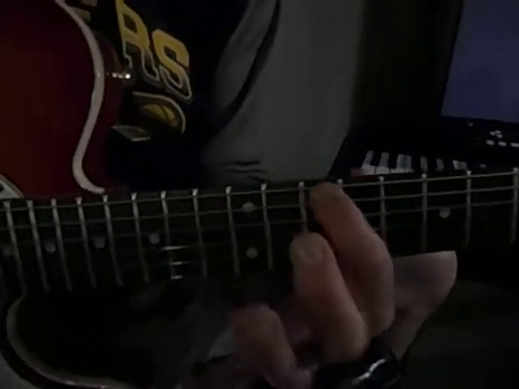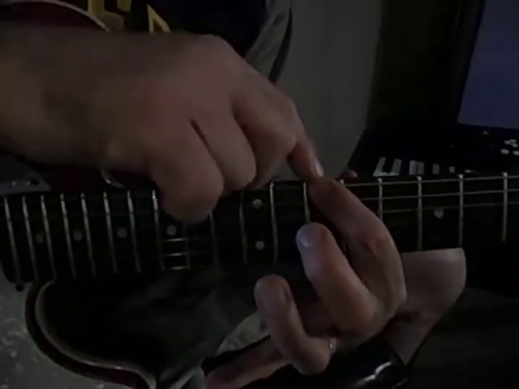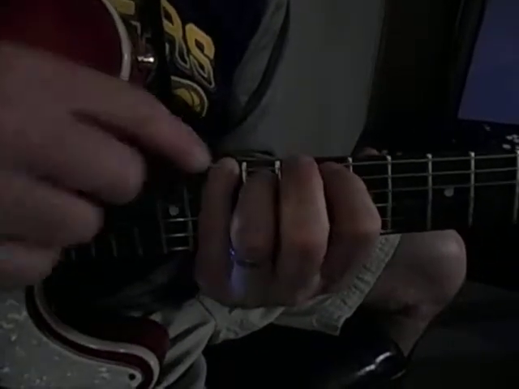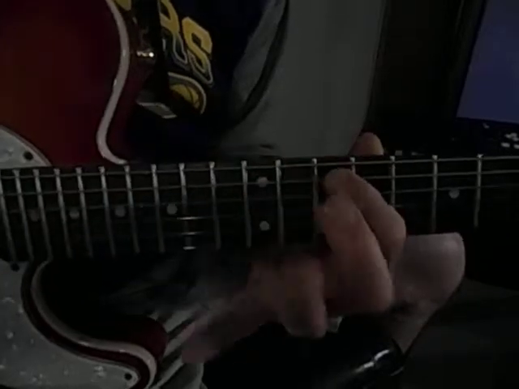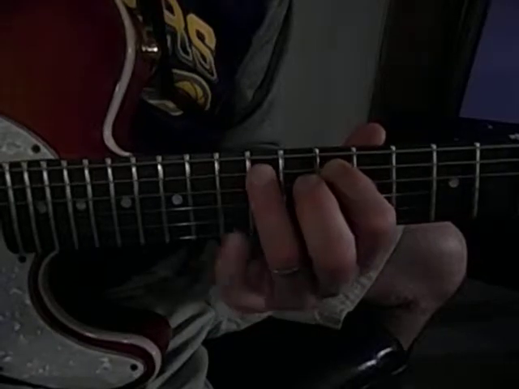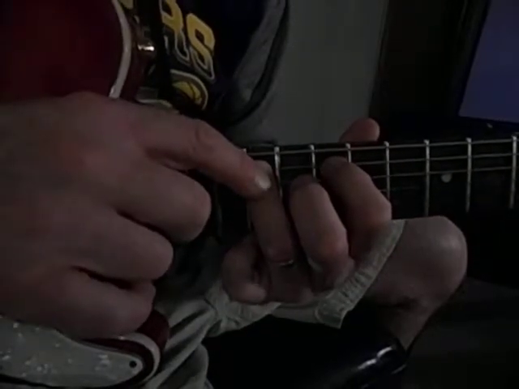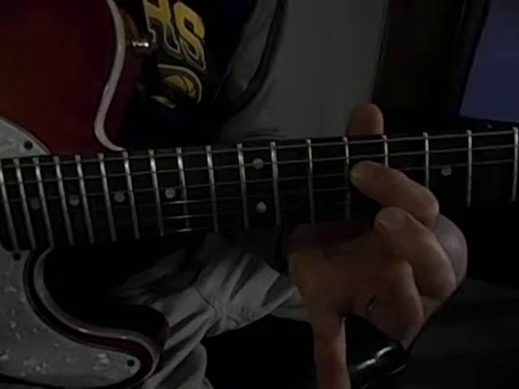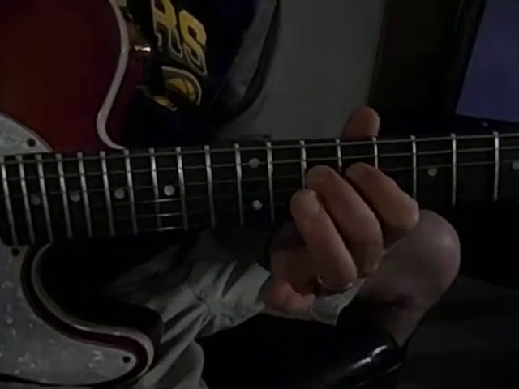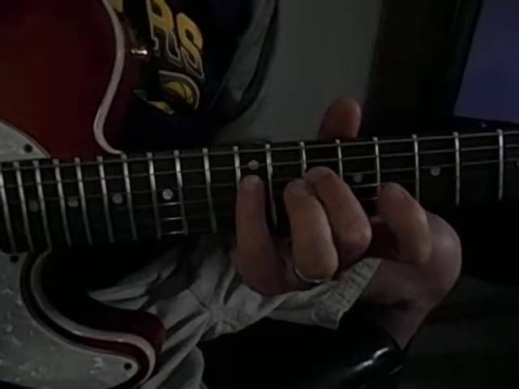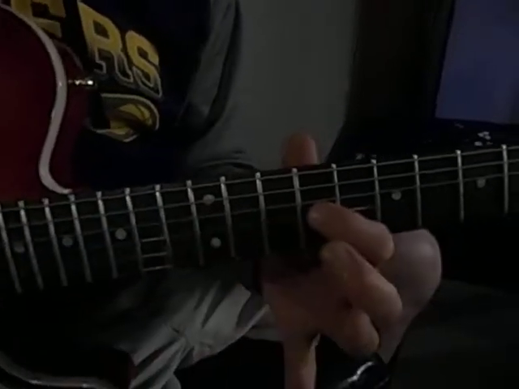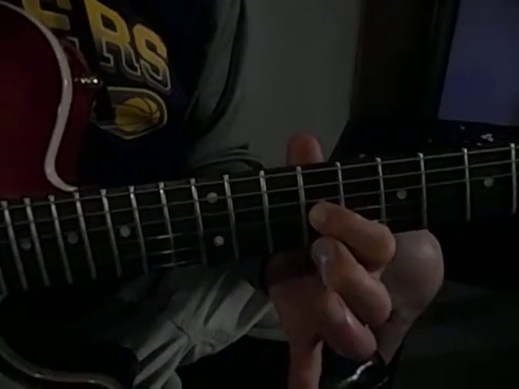So again, let me review that. We have D on the 6th string, 10th fret, E, 12th fret, F, 13th fret, switch down to the 5th string, 10th fret, and that's our G, then our A, then we're going to go back a fret to B, then C, then D, and that's on the 12th fret. Then we're going to switch strings, so we're right here on the 9th fret, and that's our E.